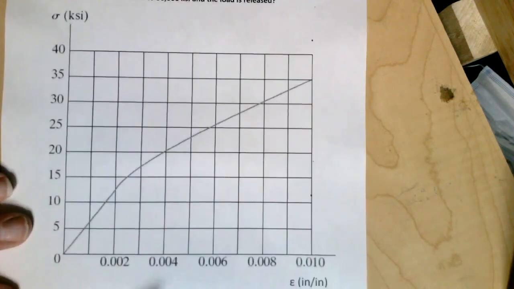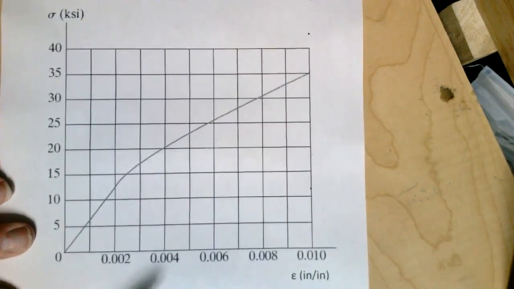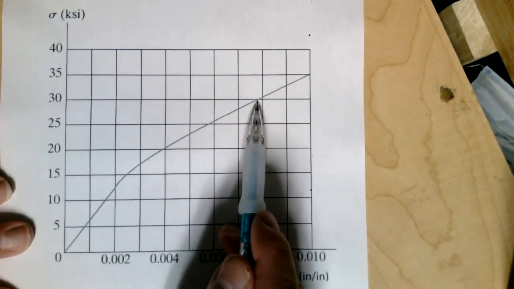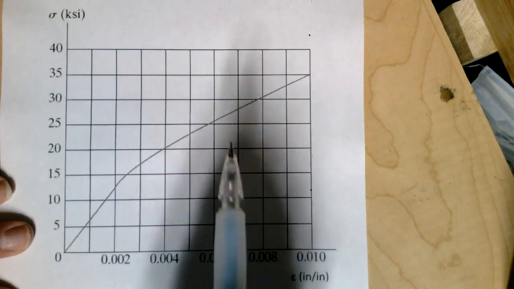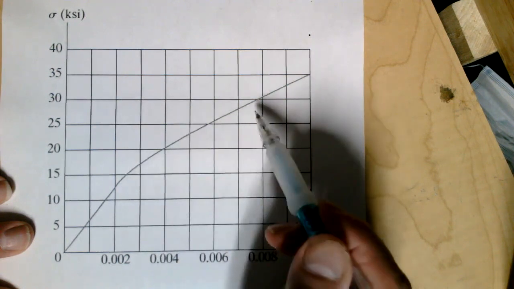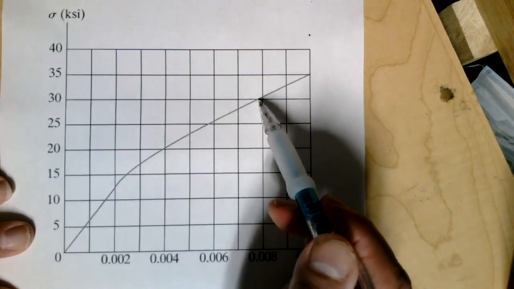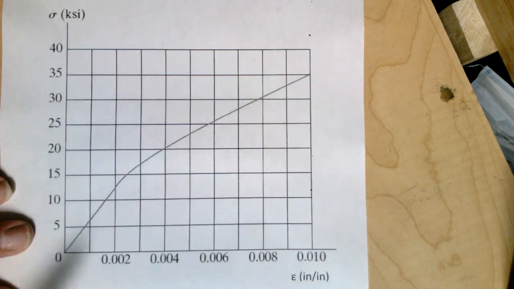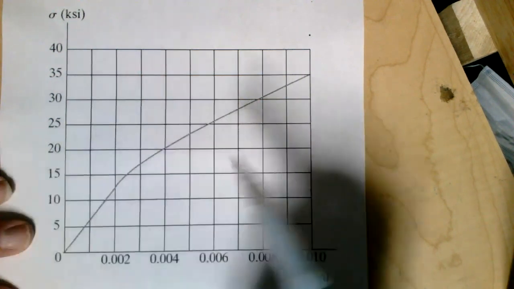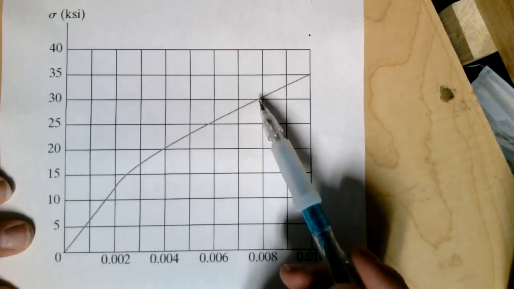What's happening here is when we get up to that range, we're past the yield point, and we're well past the proportional limit. So anytime you get up here, when you release the load, it's not going to go back to its original length. It's not going to go back to zero deformation, but it's going to go to some permanent deformation.